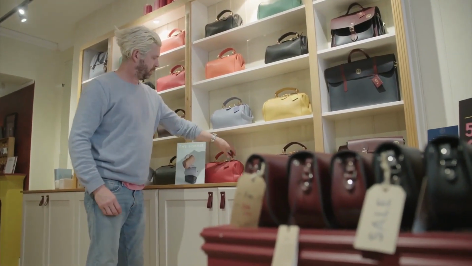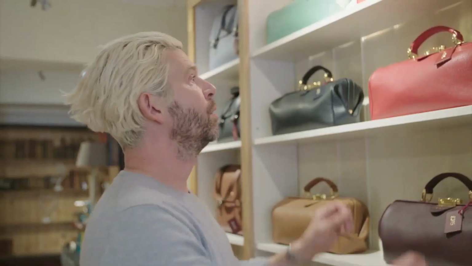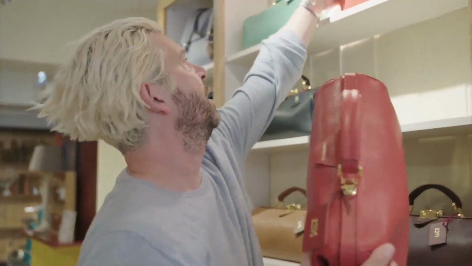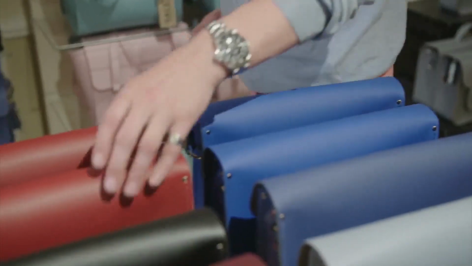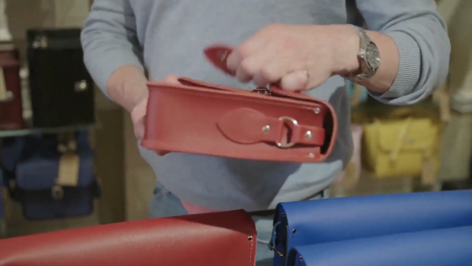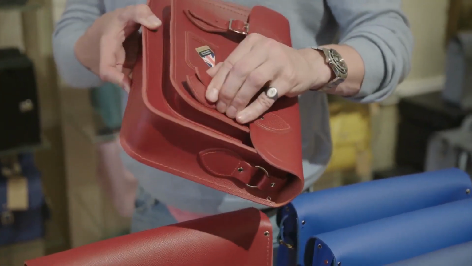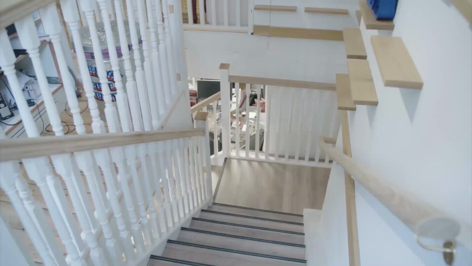My name is Max Carey and I am Head of Special Projects with the Cambridge Satchel Company. Before I joined Cambridge Satchel Company, I had my own shop. I joined the Cambridge Satchel Company in 2012 to manage the sales of bags and accessories to other shops.